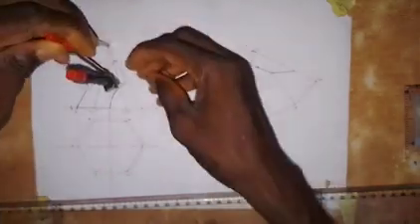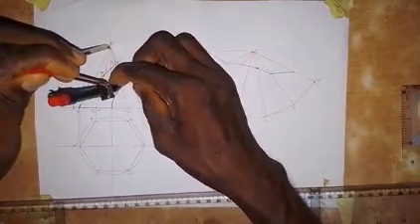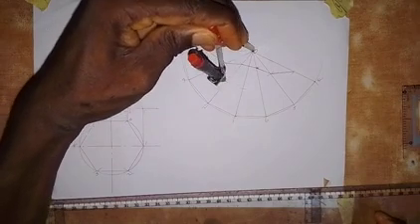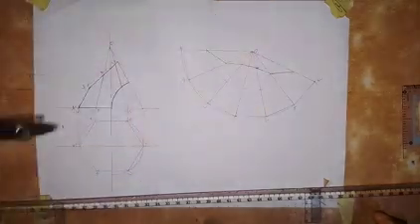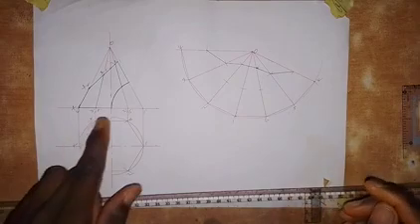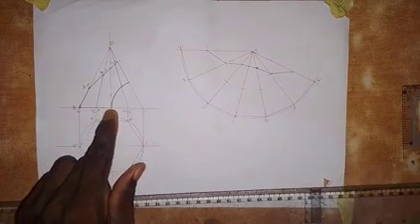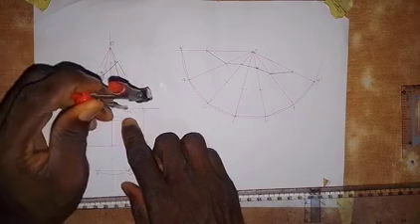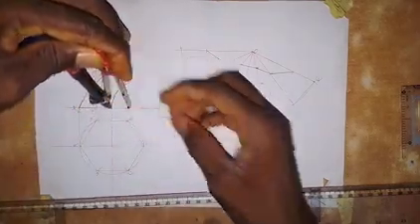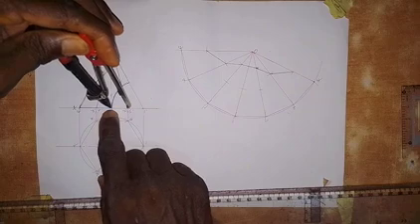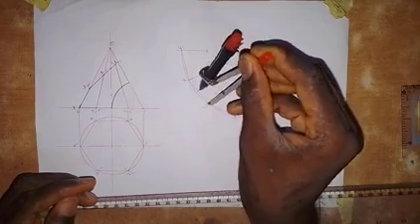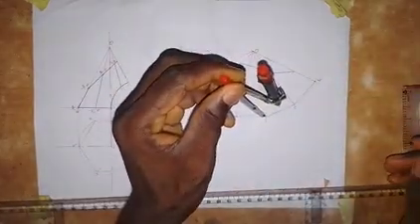Then for 2, 6, extend it to 2, 6 here. Put at this point. So this is 2, and here is 6. Okay, so we have this. All right, so we are going to take this distance. We come on to this point 6 and 2. So we take this distance from 2, 6 to this center here. We take that distance and put the pinpoint at 2. So we make an arc here on this line. Then we put it on 6 and make an arc here on this line. All right, so that's what we have there.